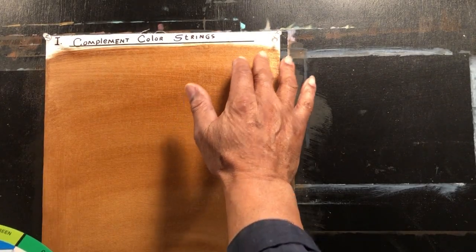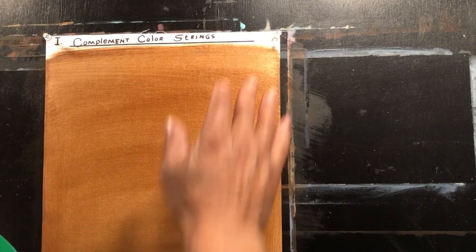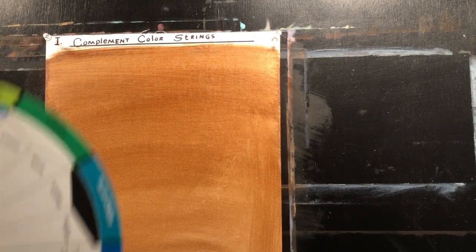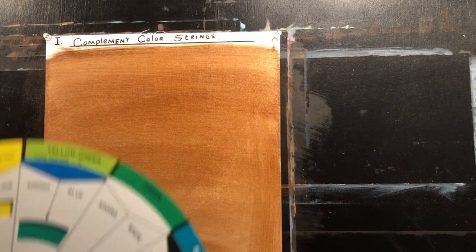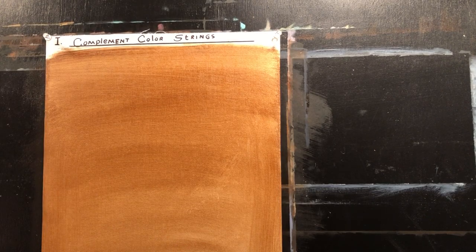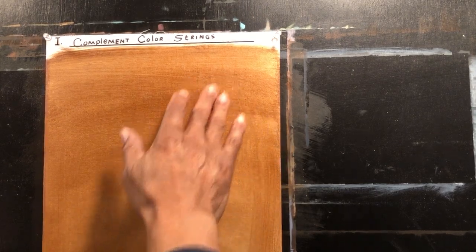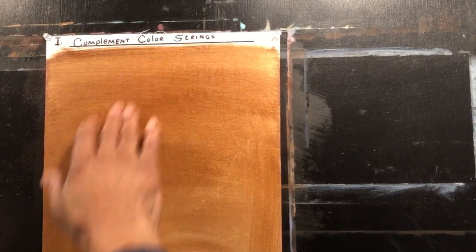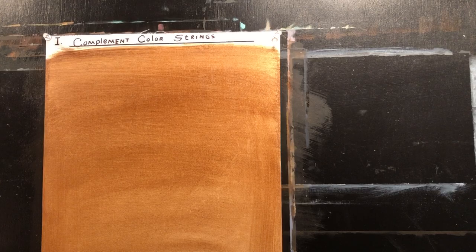This will be dry in just a few seconds, so it doesn't take that long. We'll be able to proceed. We want a tone canvas so we can see the tints when we add white. You can't see them that good on a white canvas. Okay, we're about dry already. Yep, seems to be dry already.